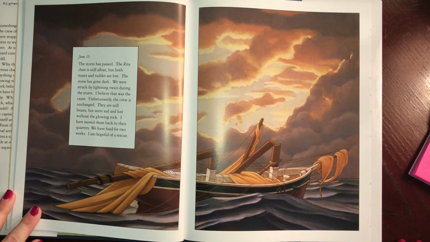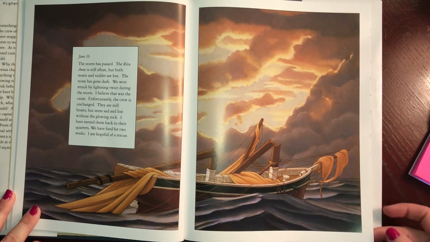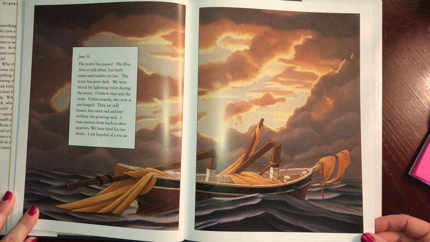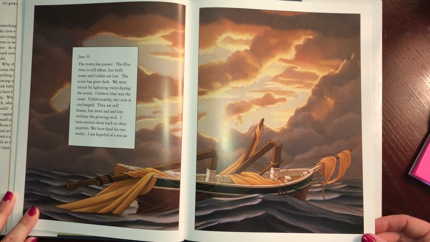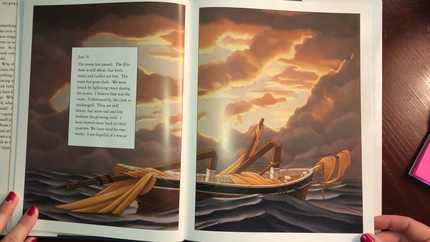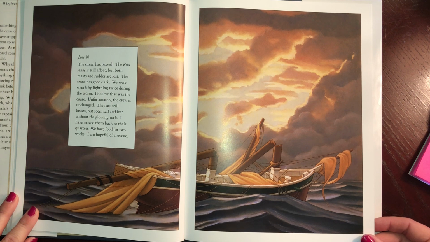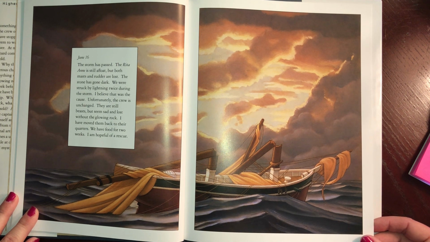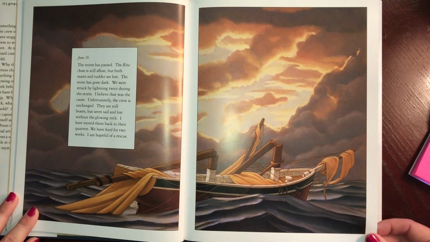June 16th. The storm has passed. The Rita Ann is still afloat, but both masts and rudder are lost. The stone has gone dark. We were struck by lightning twice during the storm. I believe that was the cause. Unfortunately, the crew is unchanged. They are still beasts, but seem sad and lost without the glowing rock. I have moved them back to their quarters. We have food for 2 weeks. I am hopeful for a rescue.